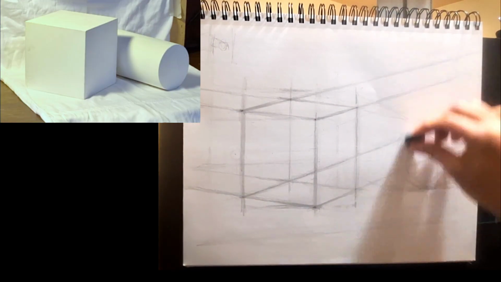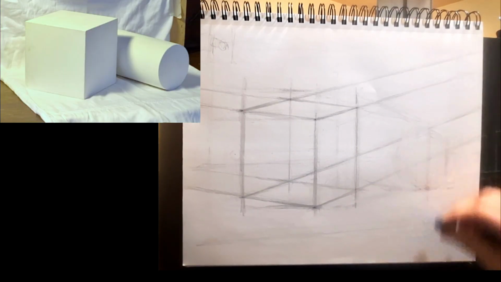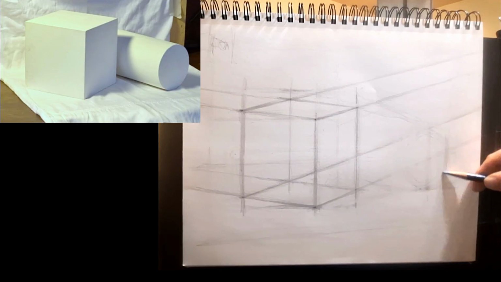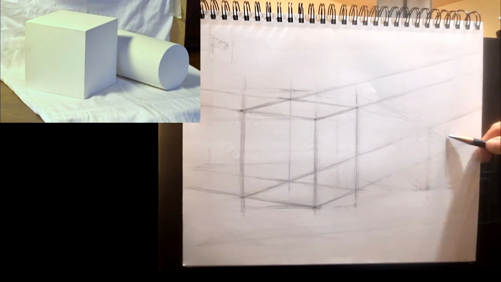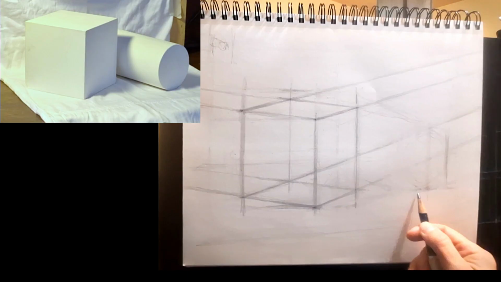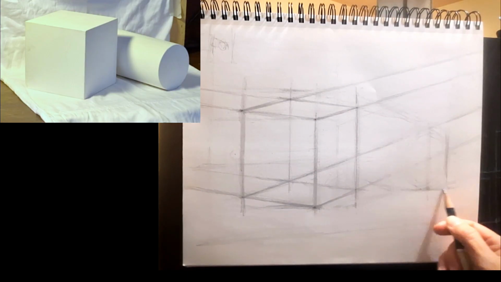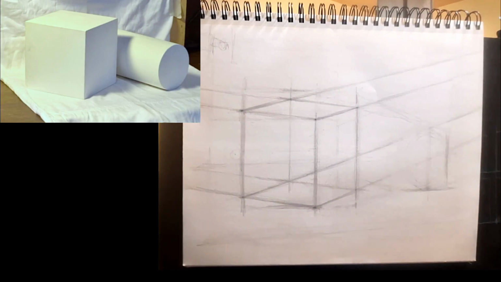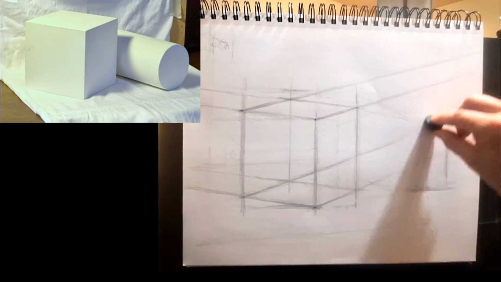Let's lighten this all up so there's not too much confusion, and we are not losing this edge. And we're not losing this line here. This is our touchdown for the cylinder, somewhere on that line. Let's even get rid of this.